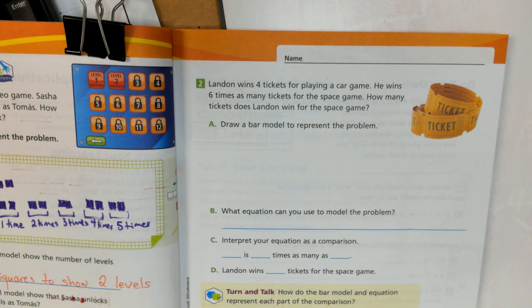How many tickets does Landon win for the space game? Okay, now they're asking us to draw a bar model to represent the problem. A bar model is similar to what we were just doing. However, we're just going to use a bar rather than a pictograph. So, a bar model to represent the problem.